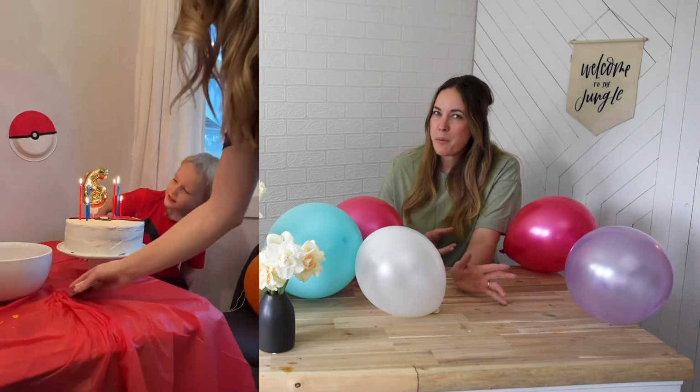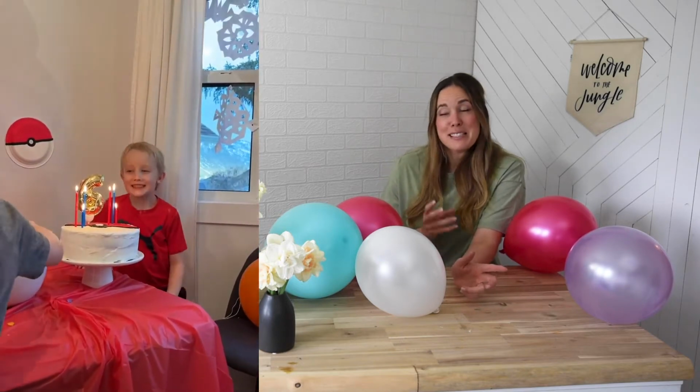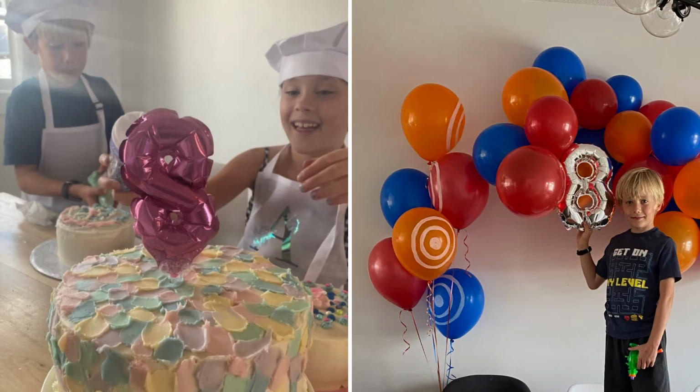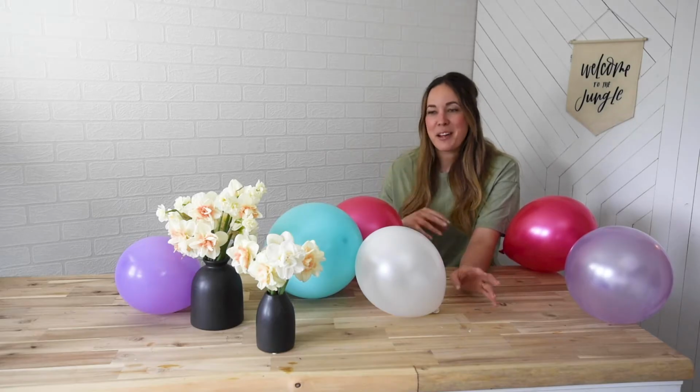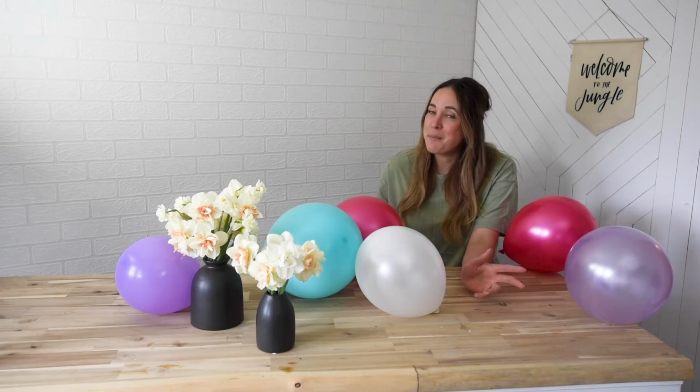I know that this probably won't work forever, but so far my twins are 8 and they are still happy with it. So until they're not, I'm going to be using this method for all of our birthday parties because number 1, it's a ton of fun, but number 2, it's pretty affordable, especially compared to some of the parties that are out there.